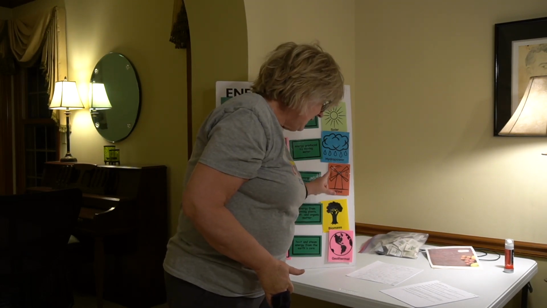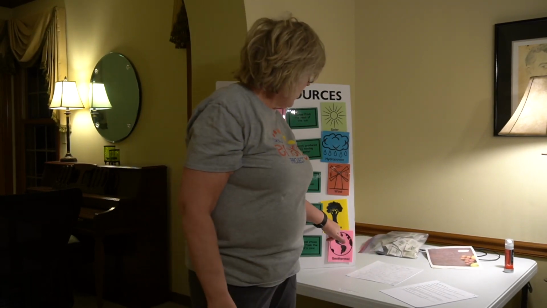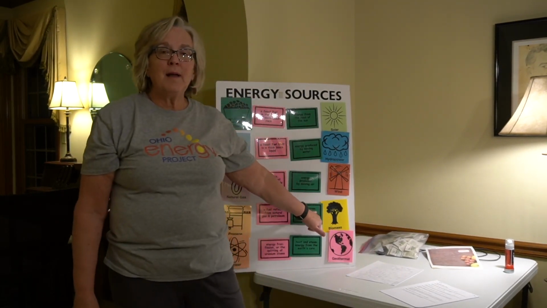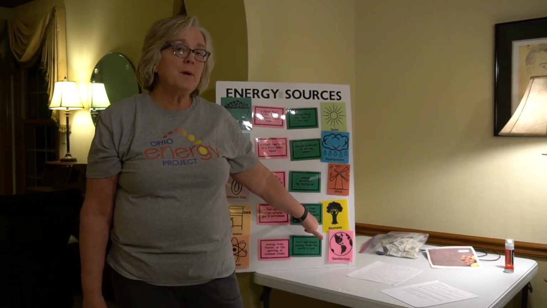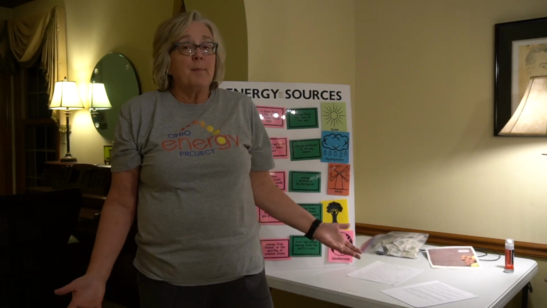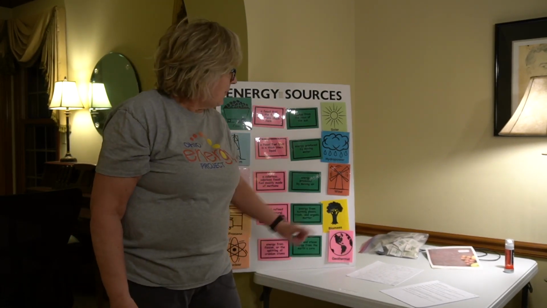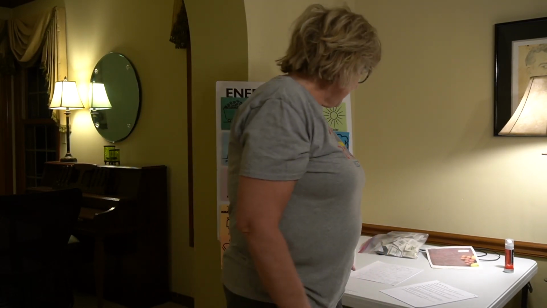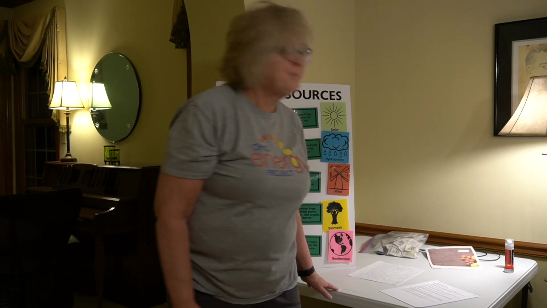Biomass. Most of biomass comes from wood. You might remember at the beginning of the century we burned wood a lot for heat. Some of you may still do that. So biomass, most of that is burning wood to get energy. And the chant for this one is, we're kind of making like a tree. Garbage, wood, landfill, gas, it's all biomass. Garbage, wood, landfill, gas, it's all biomass.